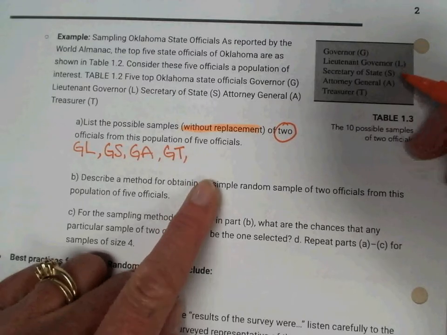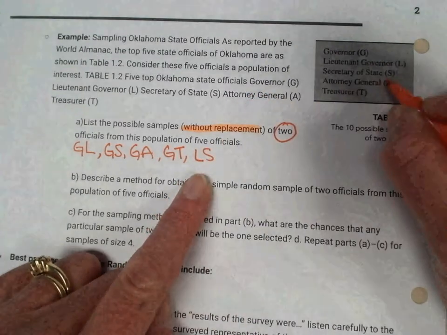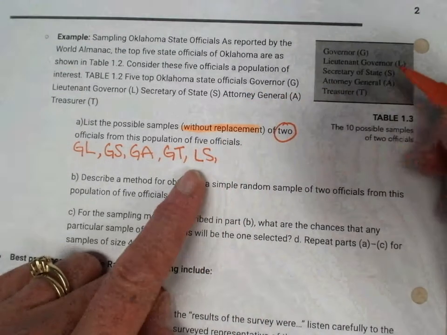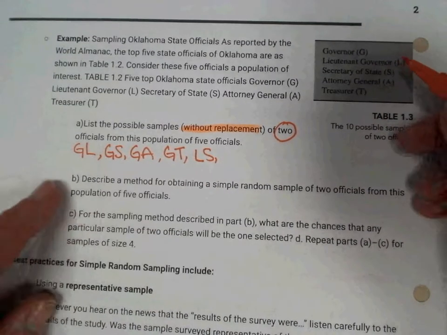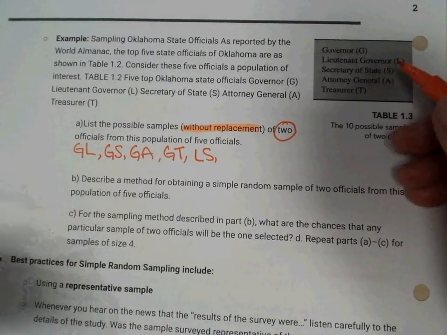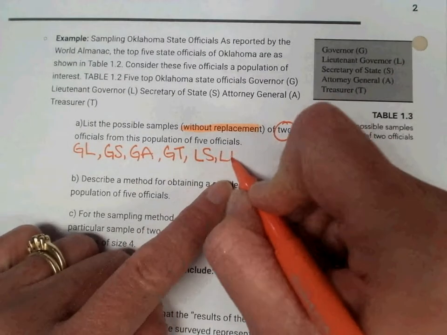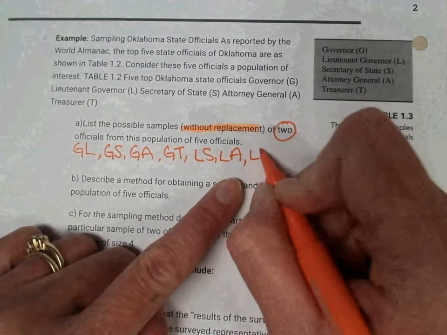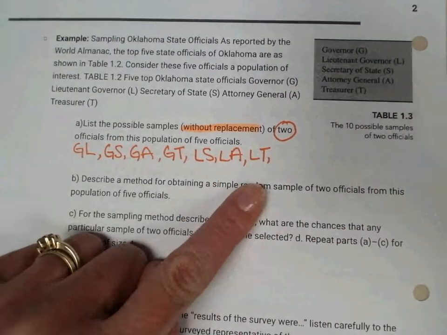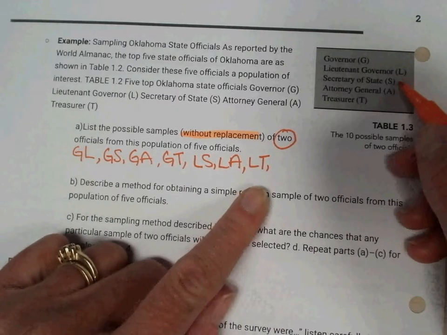So I could have lieutenant governor. I'm just going to stick with L and do the same thing, starting with L and go down to S. Could I do LG? Could I go back up? No, because I already have that combination. That would be a repeat. Can't have this. So LS and then LA and then LT. And then no more L's.